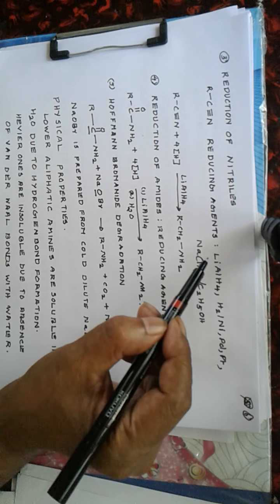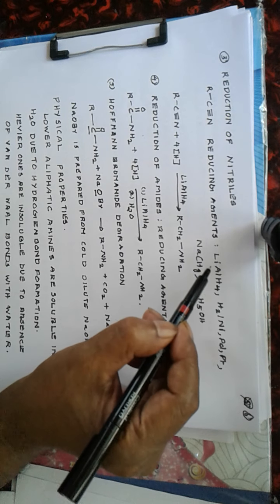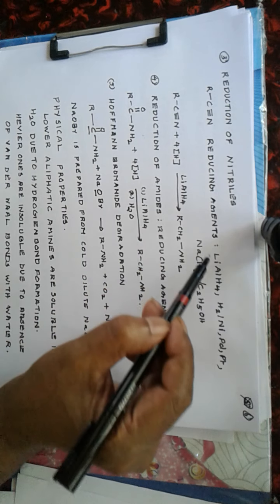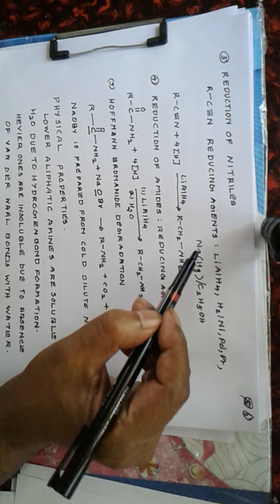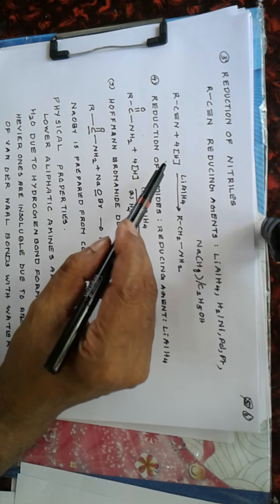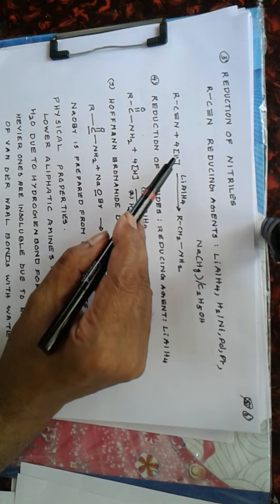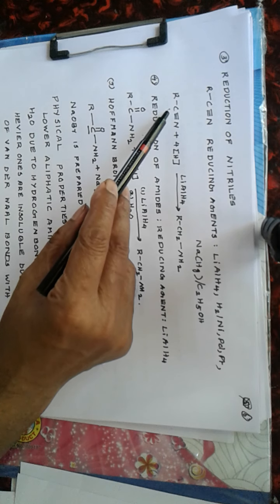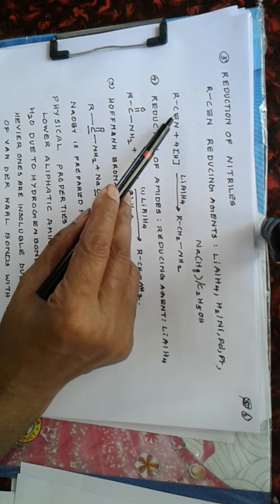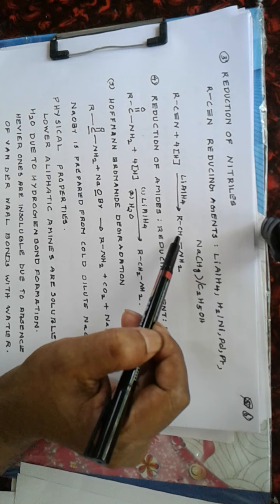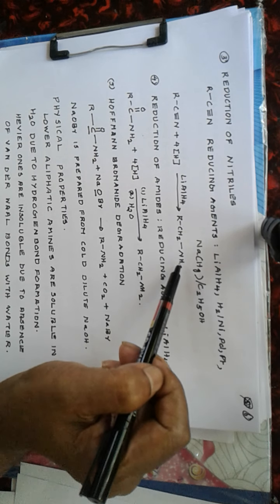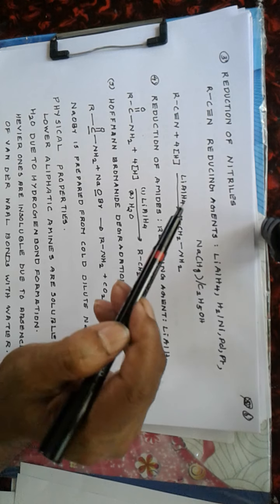So in the case of nitro compounds and nitriles, lithium aluminum hydride is a common reagent. For reduction, we need 4 hydrogen atoms, 2 for this carbon and 2 for nitrogen. 2 pi bonds are broken and we get CH2 and NH2 sigma bonds, RCH2NH2, a primary amine.